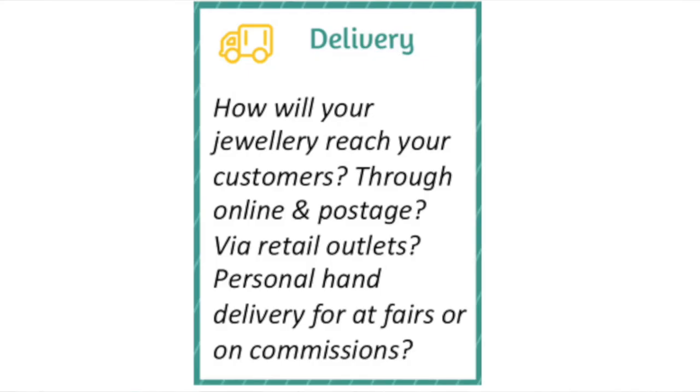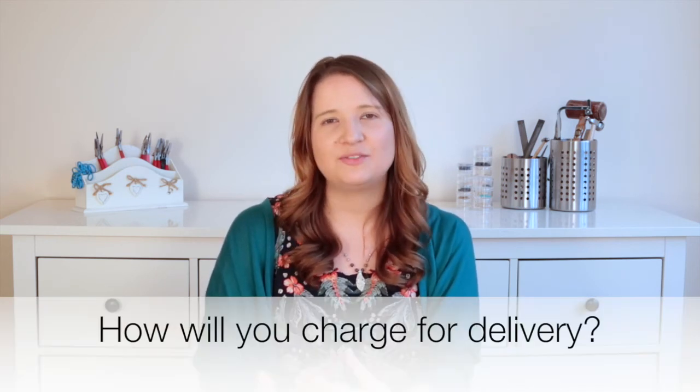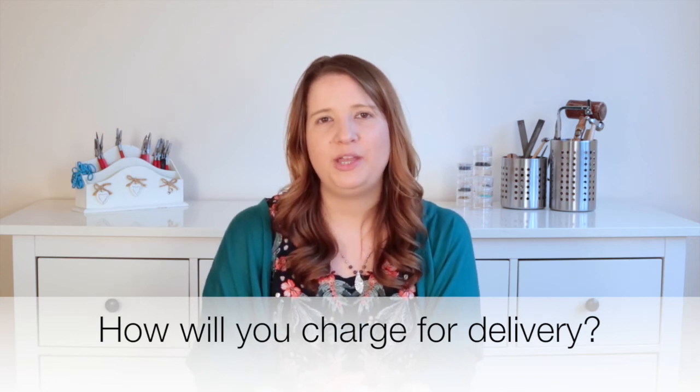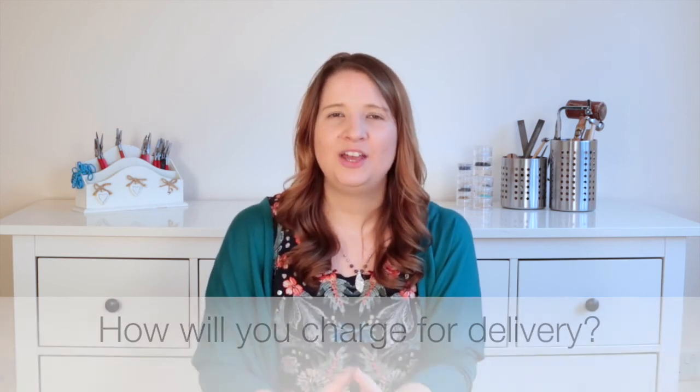So we need to look at postal services in your area, what's on offer, what the different costs are, and whether or not you're going to pass those costs on to the customer, or more specifically, how you'll pass them on so that you don't lose out. Are you going to have different delivery charges for different speeds and weights, or a flat fee? Are you going to include it in the cost of your jewellery so it's free postage?